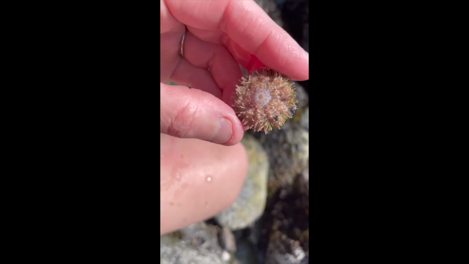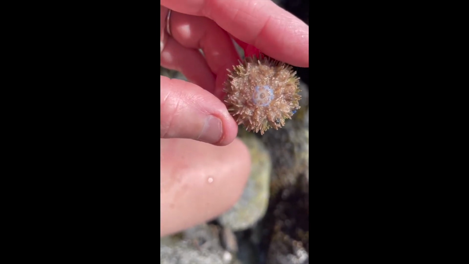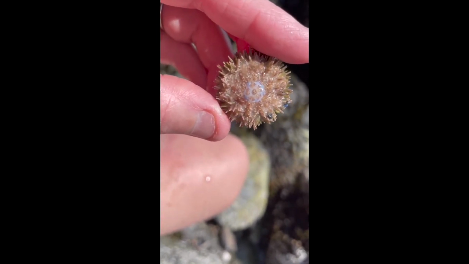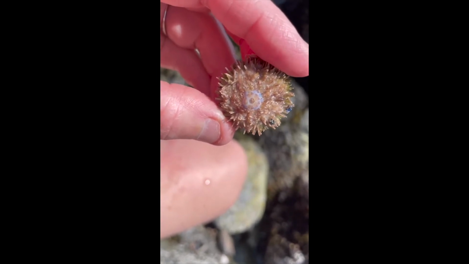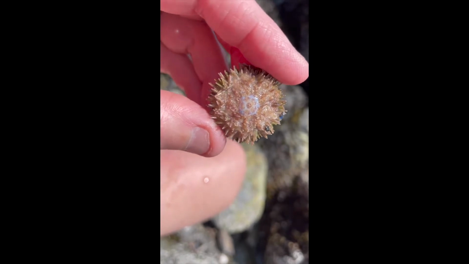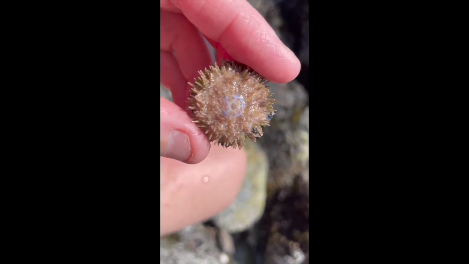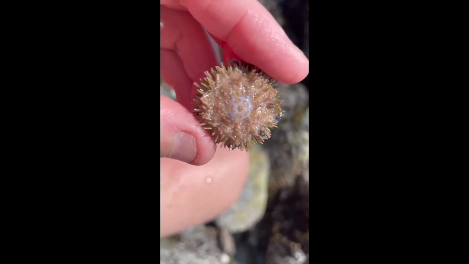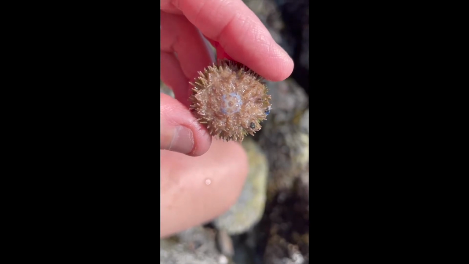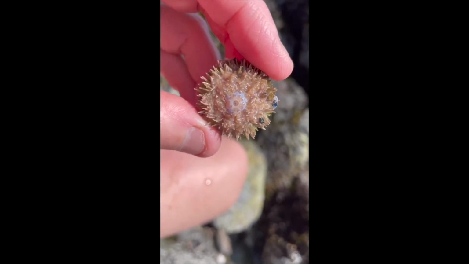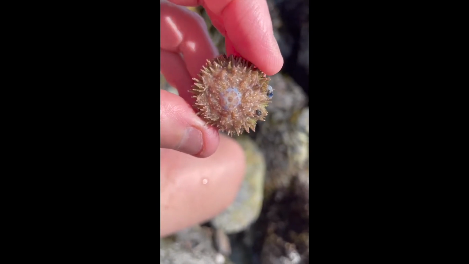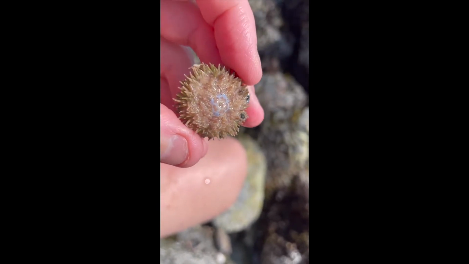They also have tiny little tube feet on the bottom, which help them move along the ground or the edge of the tide pool. You'll also notice in the center is their mouth. Their mouth has 5 teeth-like structures that are good for chewing things like crabs and other organisms in the tide pool.